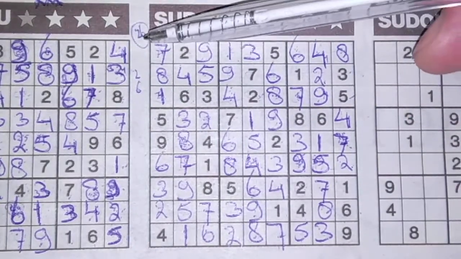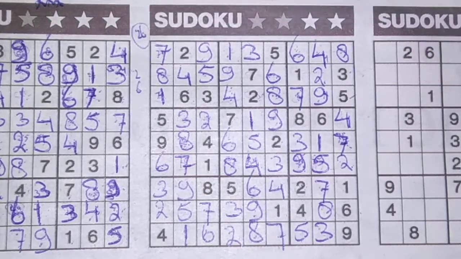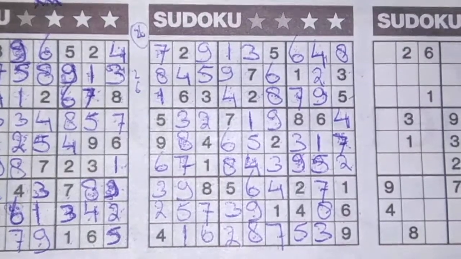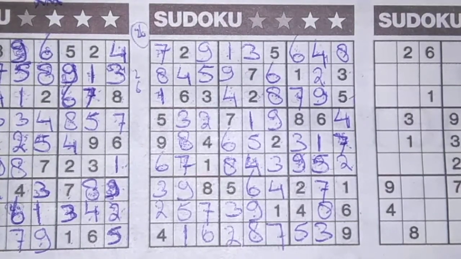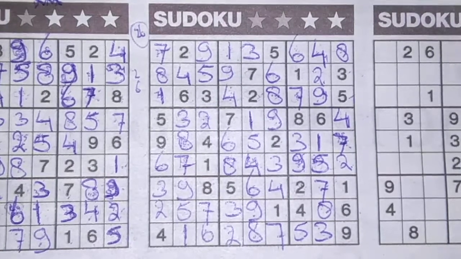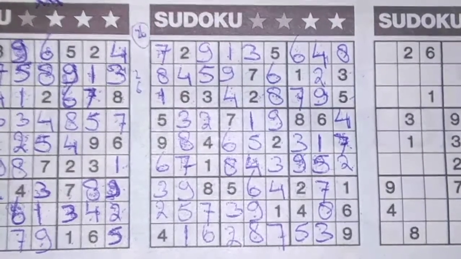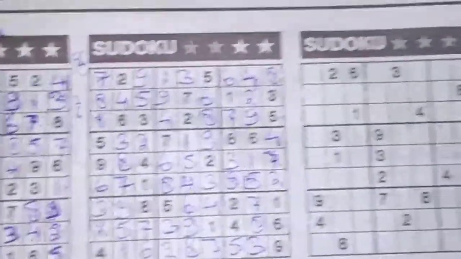So, fewer numbers, 26, although it's faster than the previous one. So, you cannot tell if the numbers or the digits are fewer, then it will be difficult. No, this one I made it in 13 minutes. Alright, 10 minutes, maybe 10 minutes more for the first one.